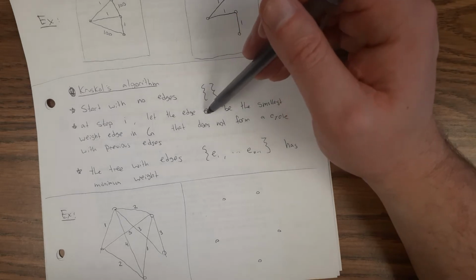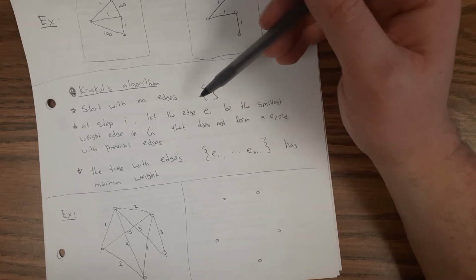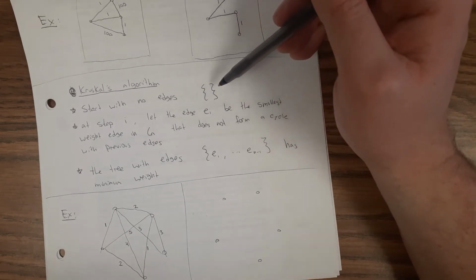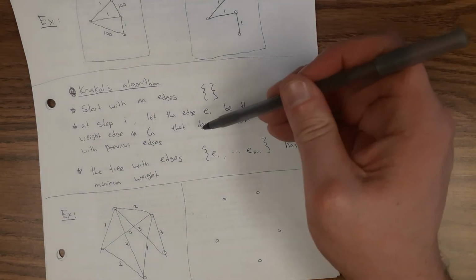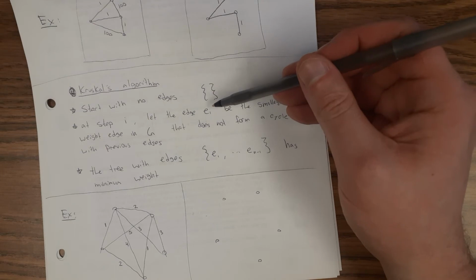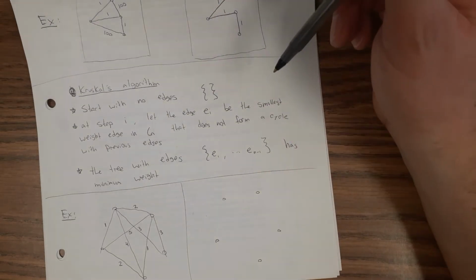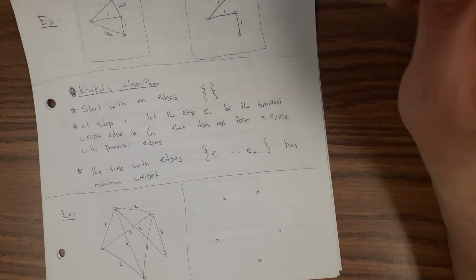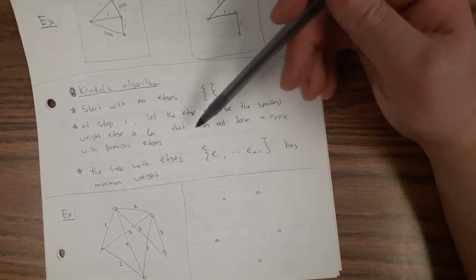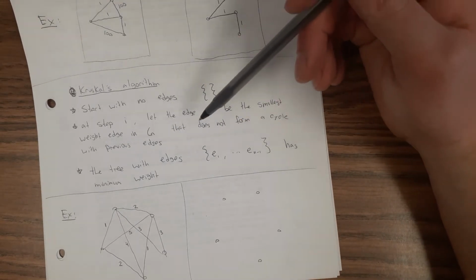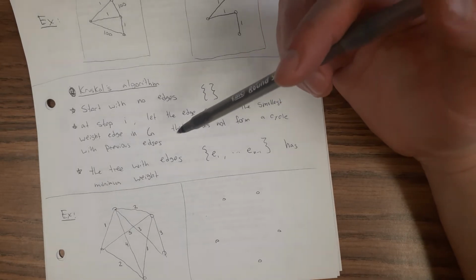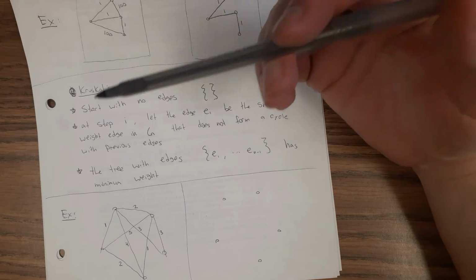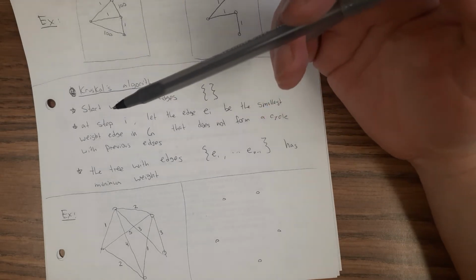For my first edge, I'm just going to choose a smallest weight edge, because I don't have any edges yet, so there's no danger that I'm going to choose an edge that would make a cycle with previously chosen edges. But as I go on, I have to be careful not to choose an edge that would make a cycle with my previously chosen edges. And of course, that's because I'm building a spanning tree, and trees aren't supposed to have cycles.